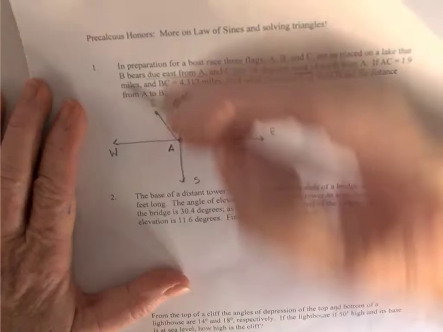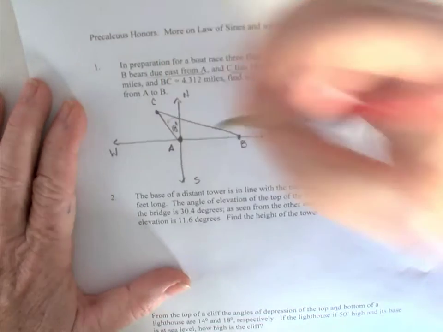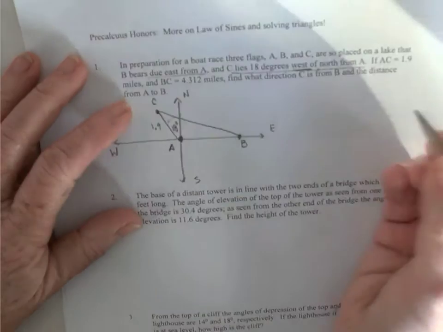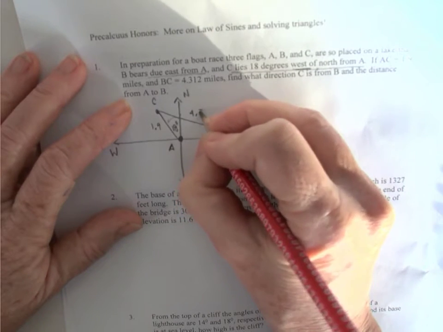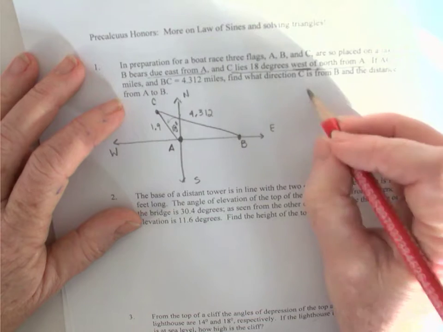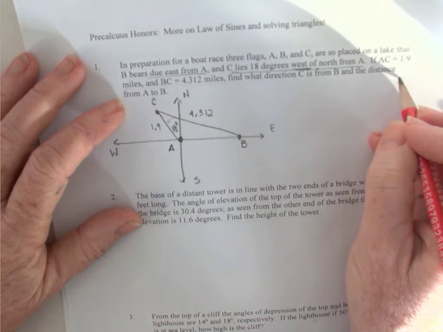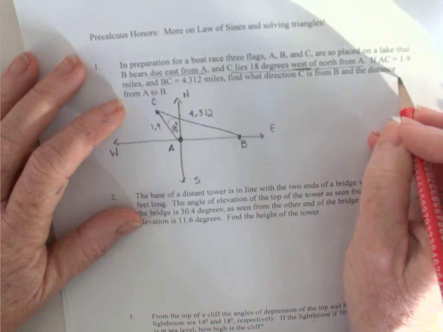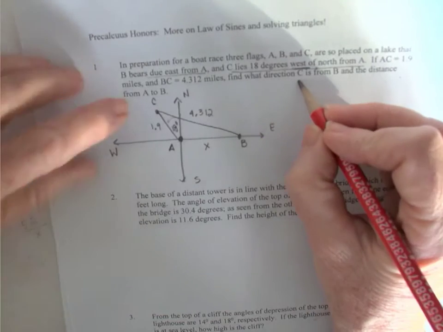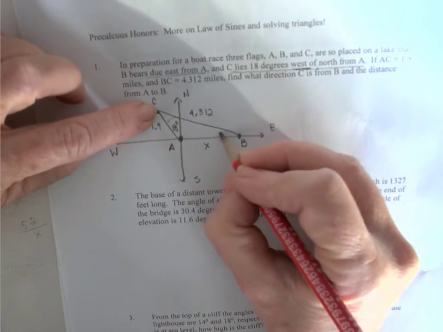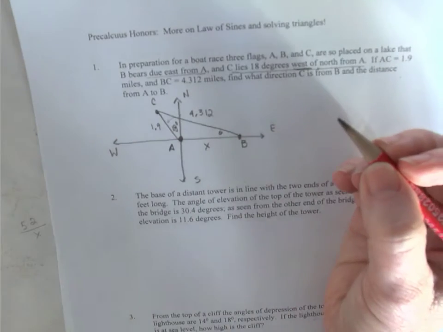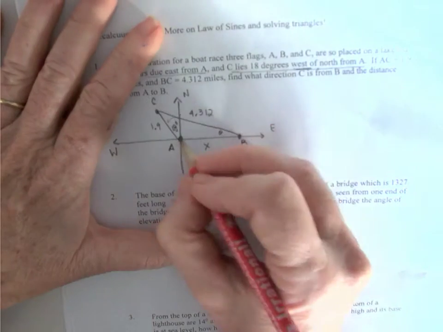And now let's fill in what we know. AC is 1.9 miles, BC is 4.312 miles, and we're looking for what direction C is from B and the distance from A to B. So we're looking for this distance. I'm going to call this X, and what direction C is from B. So I'm going to say, what angle is this? And then we'll talk about how we're going to describe that later.